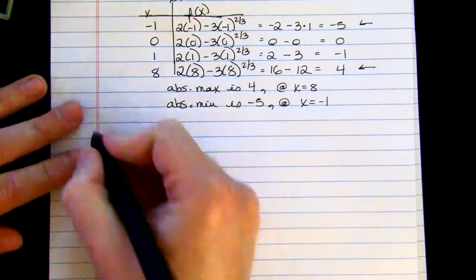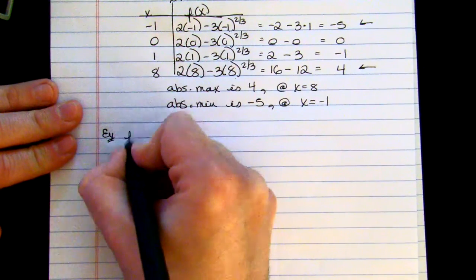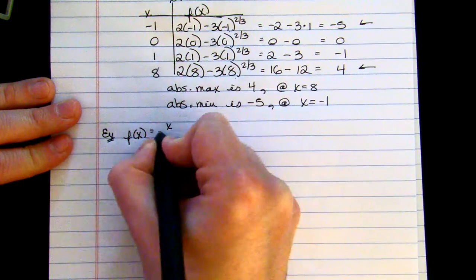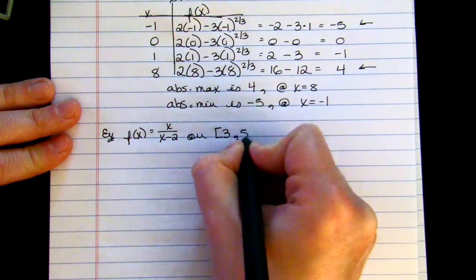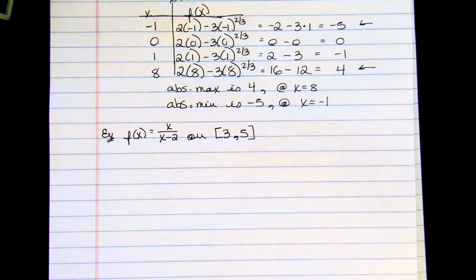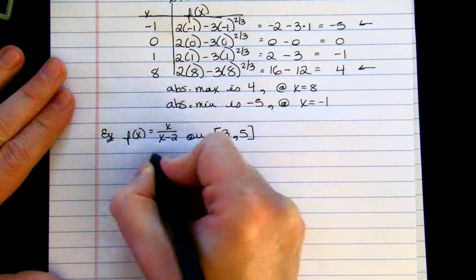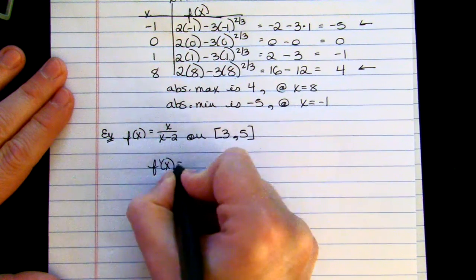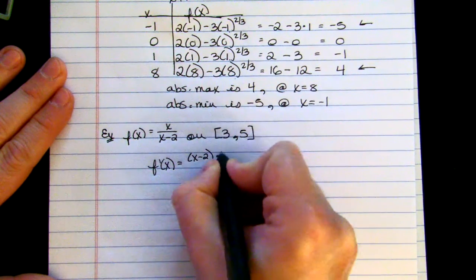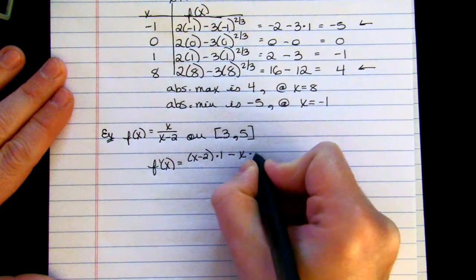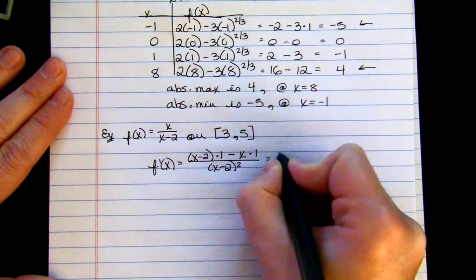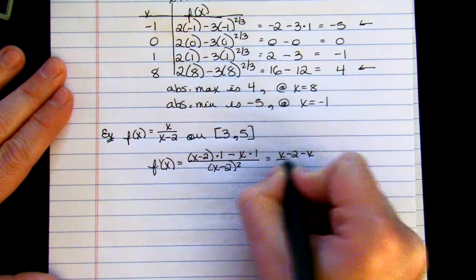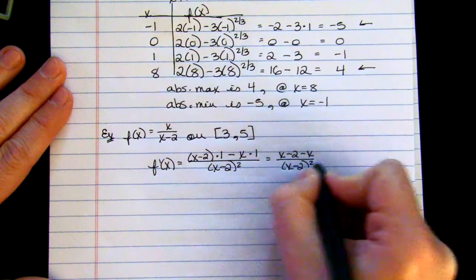Last example. f of x equals x over x minus 2 on the closed interval 3 to 5. Take a moment, find your derivative, and find your critical values. I'm going to use quotient rule on this. f prime of x equals low times d high, which is 1, minus high times d low, which is 1, over the denominator squared, x minus 2 squared. So x minus 2 minus x over x minus 2 squared.